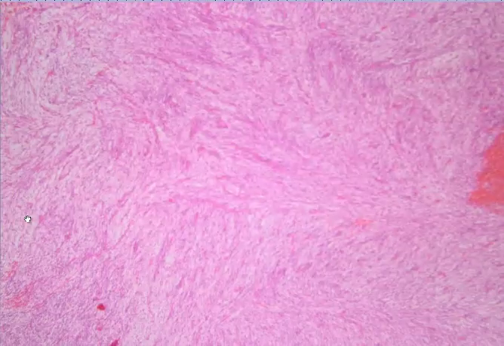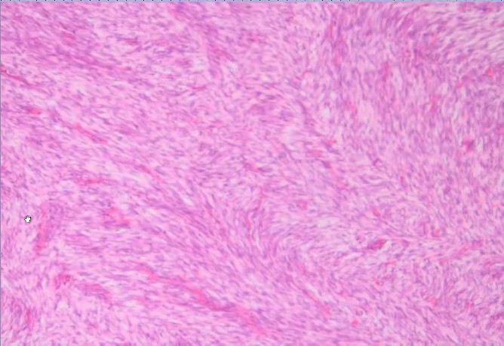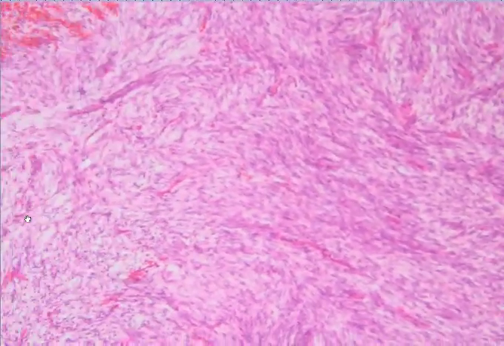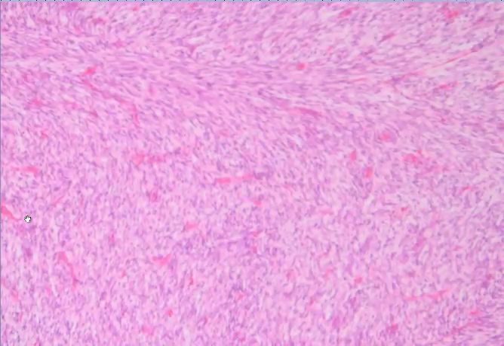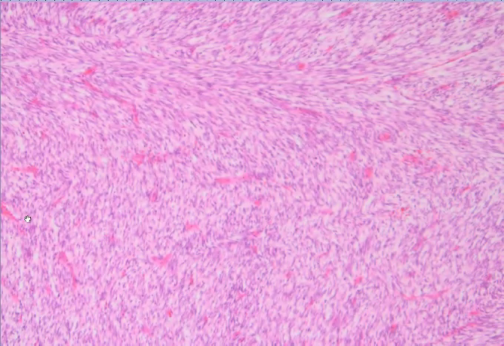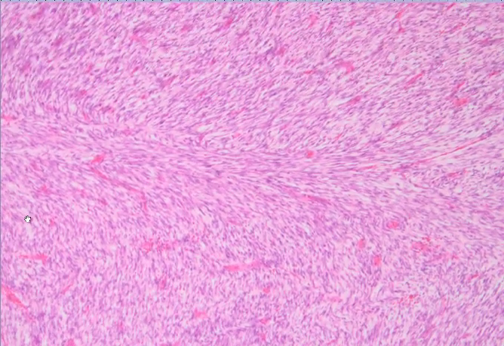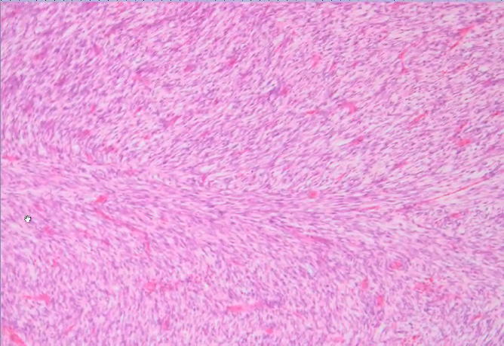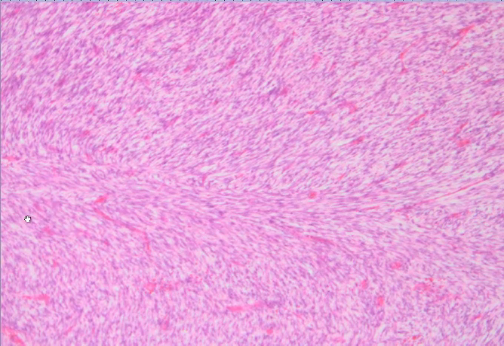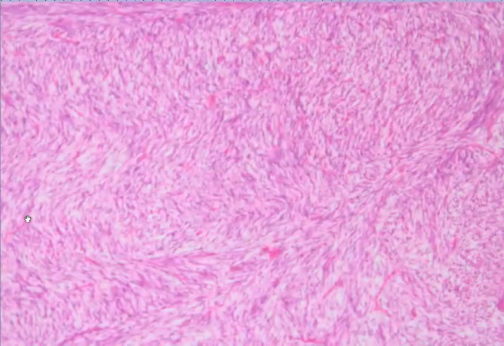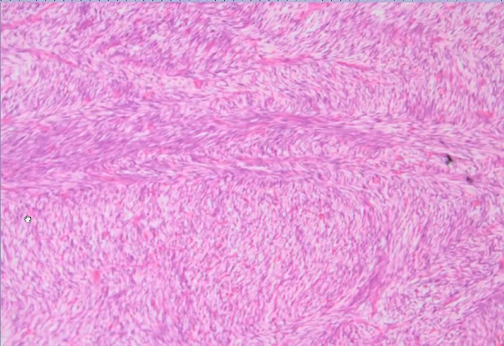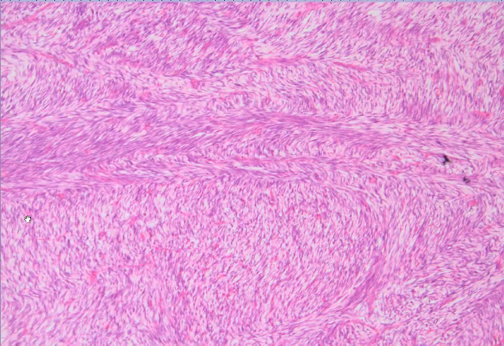You may also use EMA or TLE1 for the differential diagnosis, but in this case the diagnosis was quite straightforward. We only did TLE1 and some EMA and keratins to diagnose synovial sarcoma.